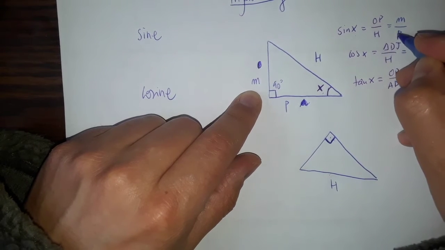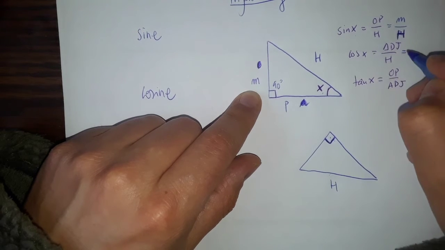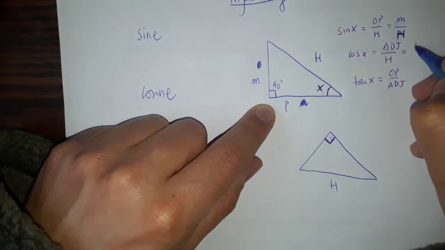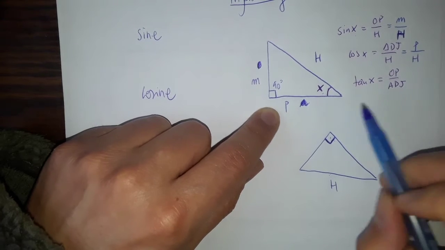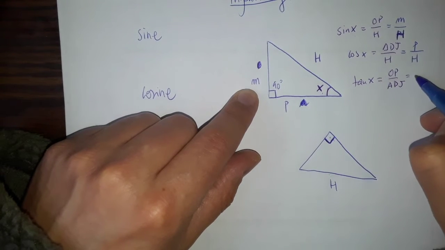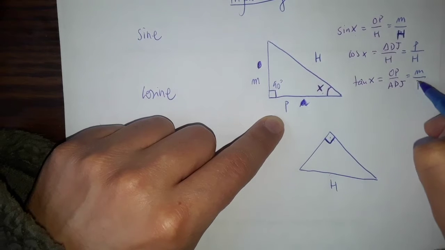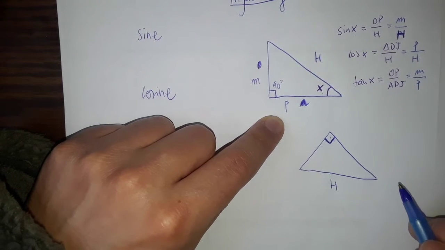I'm sorry, I had a mistake here. Sine is opposite over hypotenuse, cosine is the adjacent, which is P, over hypotenuse, always over hypotenuse, and then tangent is opposite over adjacent, M over P. Okay, now it's correct.